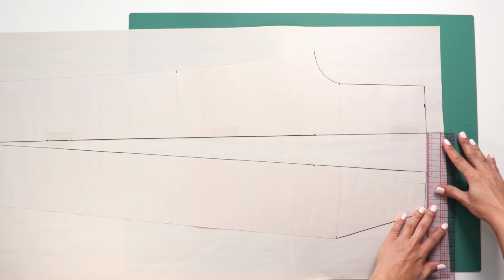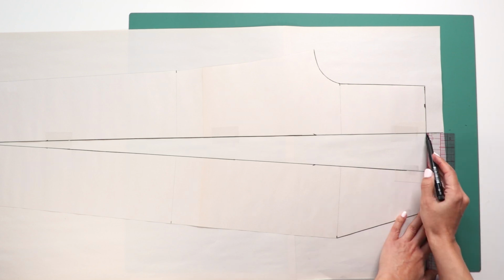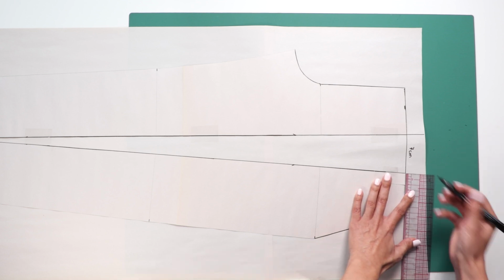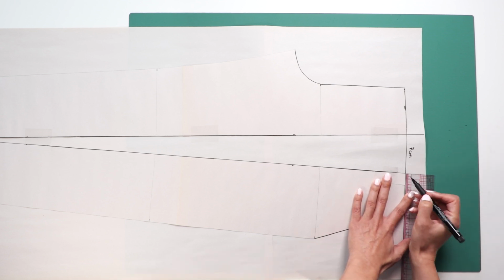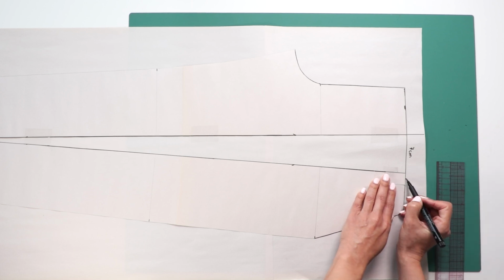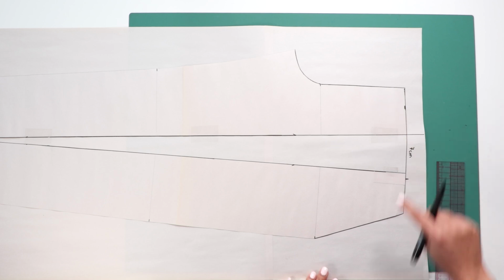I measured 7 centimeter gap between the pieces and taped the other side down. Now we need to add our dart measurement, which mine was 1 centimeter. I'll mark it here. And this makes the total measurement for the pleats 8 centimeter, which gives me something like this.